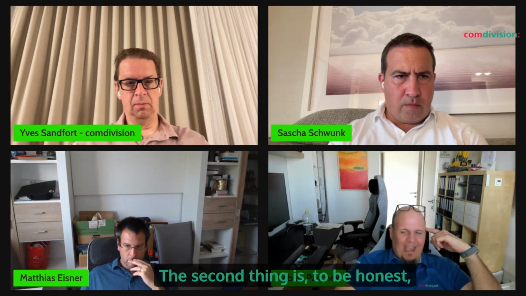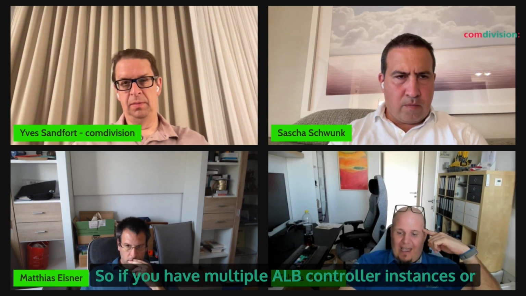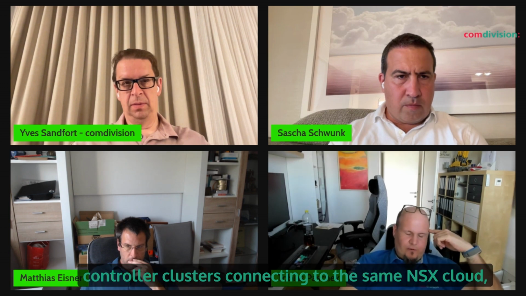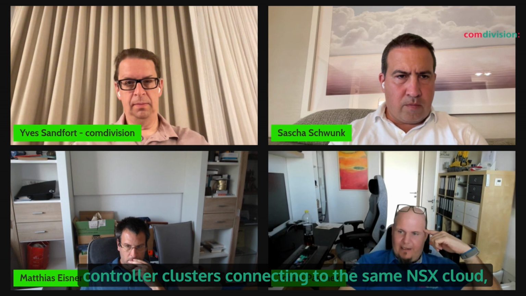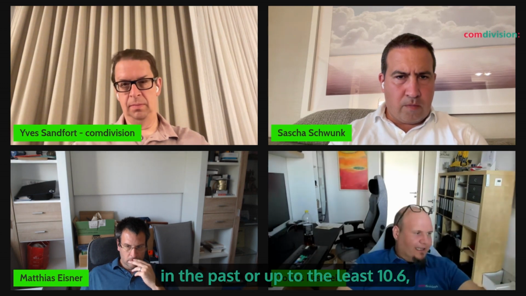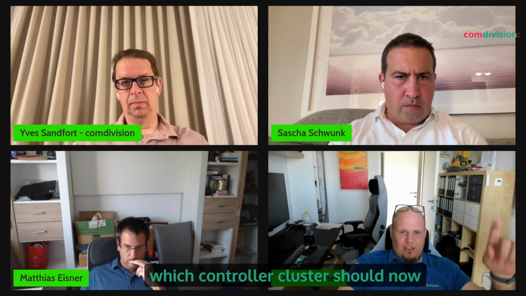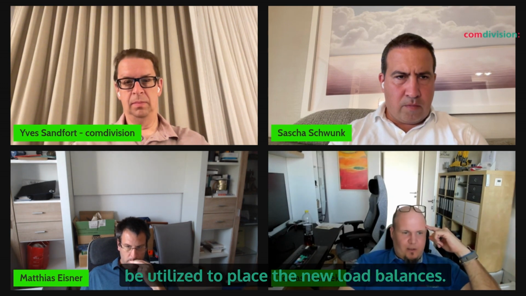The second thing is quite interesting for larger CSPs. If you have multiple ALB controller instances or controller clusters connecting to the same NSX cloud, then up to release 10.6 you always needed to manually decide which controller cluster should be used to place the new load balancers.